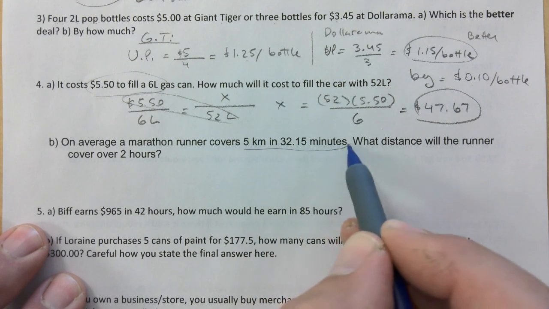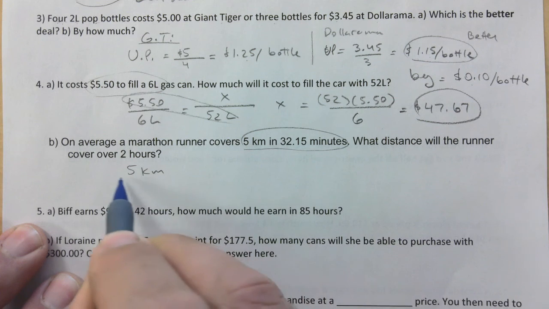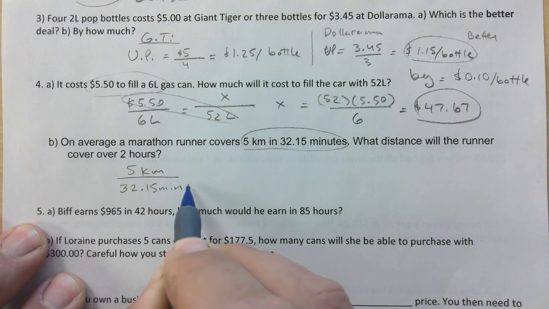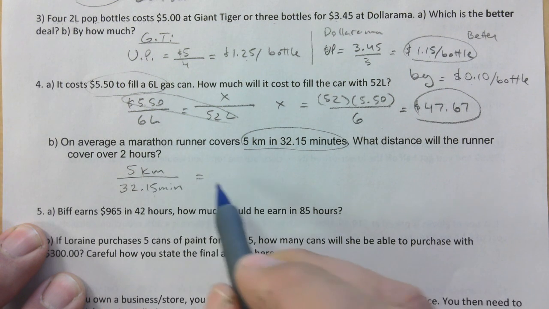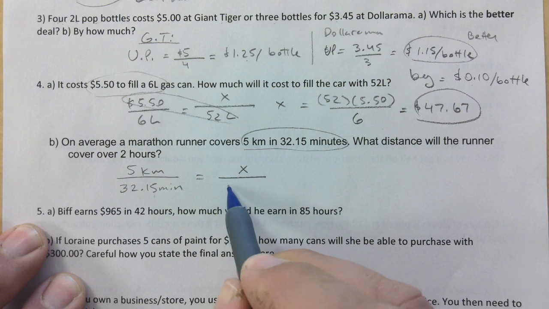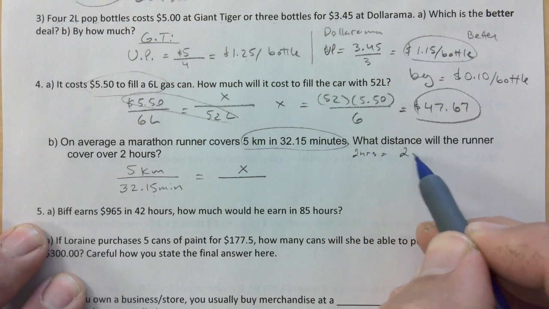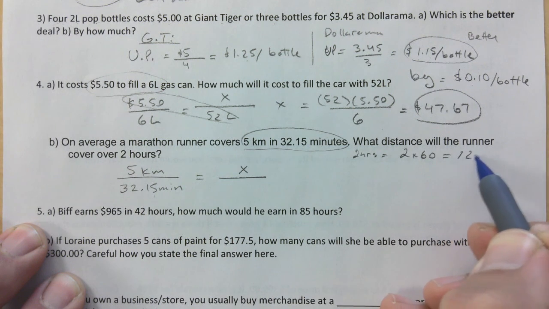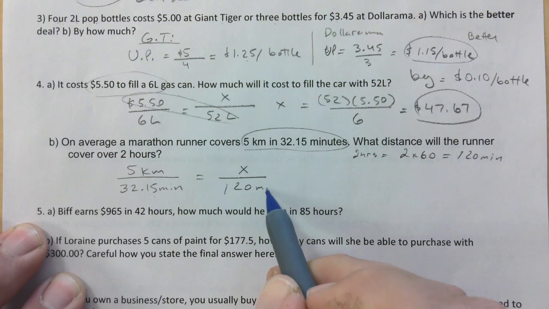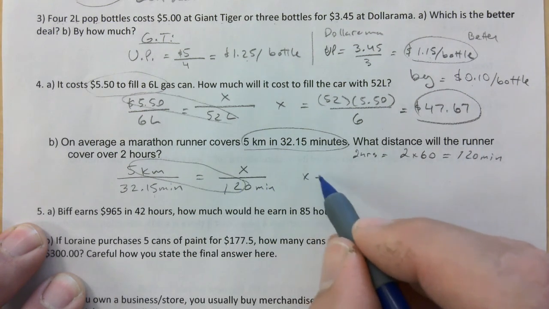Next, this is the fact again. If it's something like that, it's cross multiplying and dividing or proportional reasoning, right? So we've got 5 kilometers in 32.15 minutes. So what distance am I running in 2 hours? 2 hours is 2 times 60, right? It's 120 minutes. You have to make sure that's 120 here. So you cross multiply this way and divide by that.